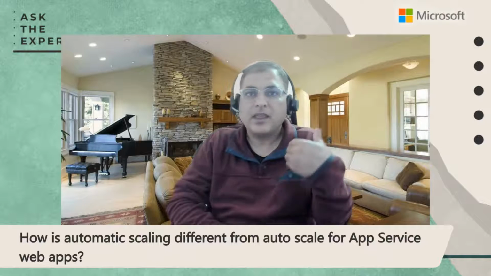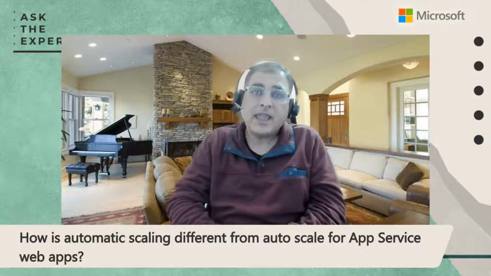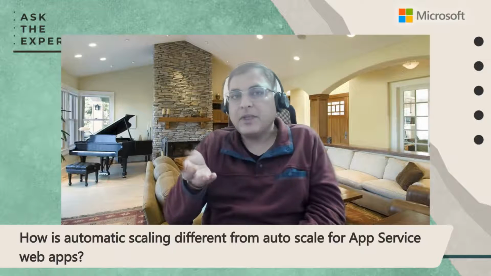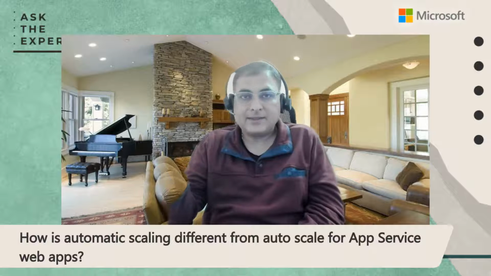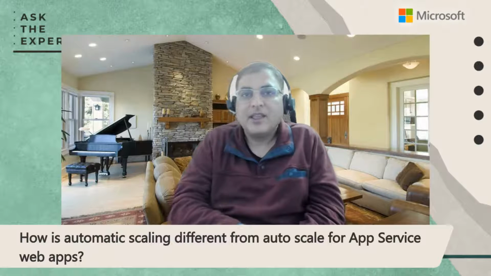I mean, so yeah, that's what I meant by rule-based scaling. And it also gave you an option of having a timer-based or a schedule-based scaling. Basically, I could say that probably during the weekdays, I want my web application to be on X number of instances, whereas over the weekend, I might want to have it like X minus 2 or X minus 5 kind of app service plan.